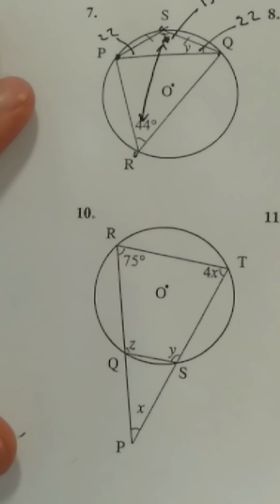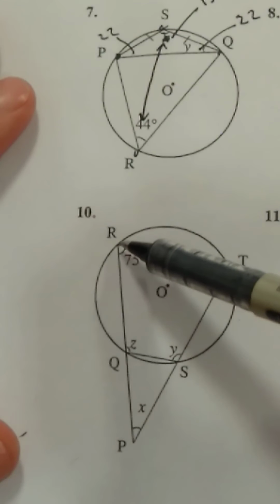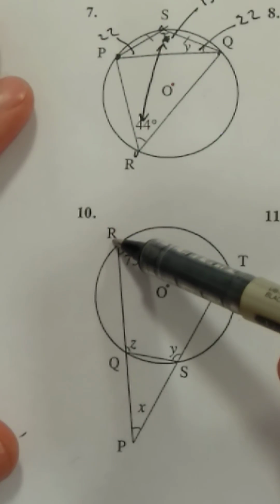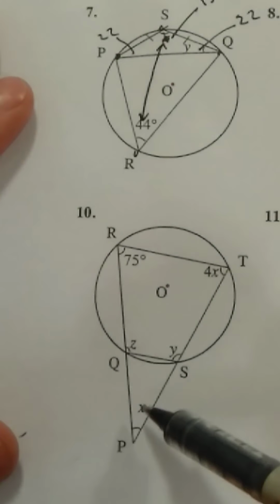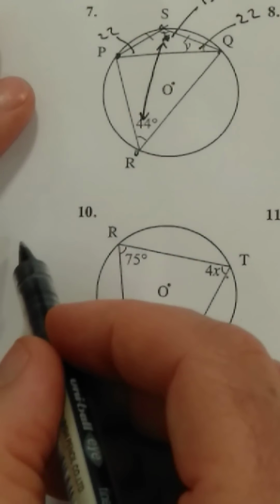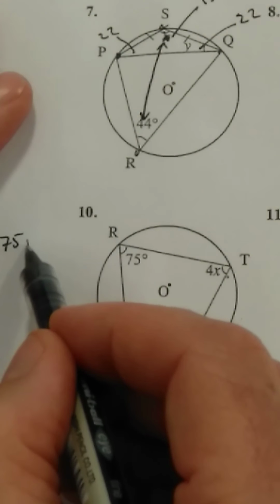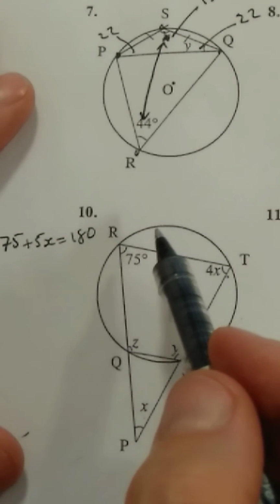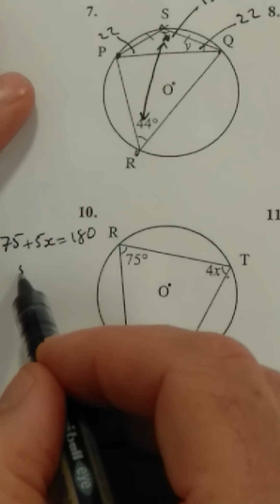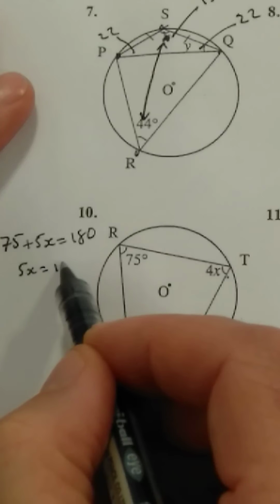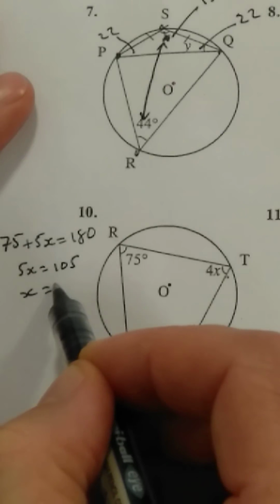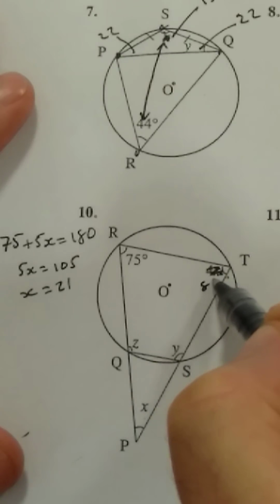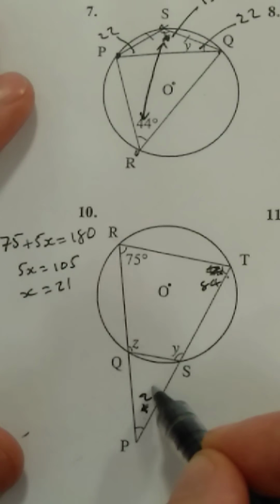The trick to this one is starting with the big triangle on the outside. This triangle here must add up to 180. That means that 75 plus x plus 4x must be 180. So in other words, 75 plus 5x is 180. So 5x is 105, so x is 21. 4 lots of 21 are 84. 1 lot of 21 is 21.